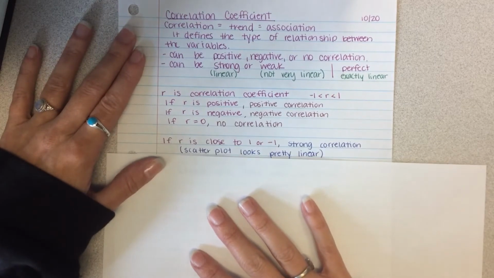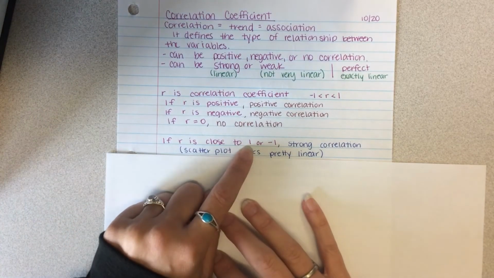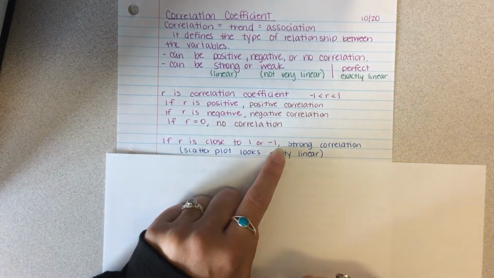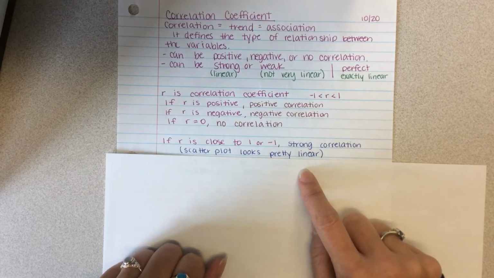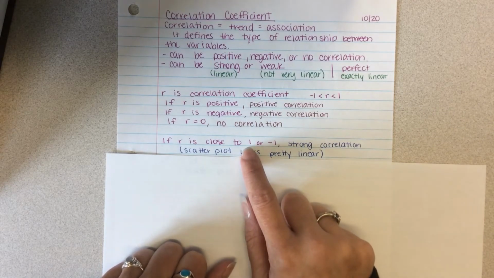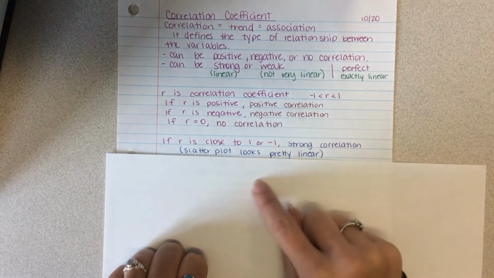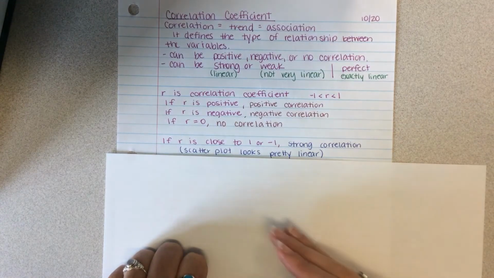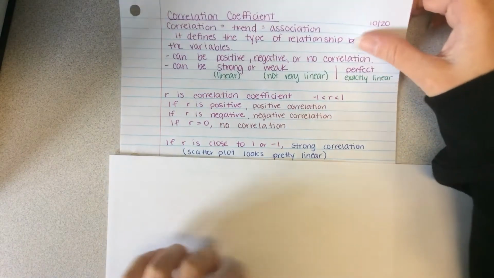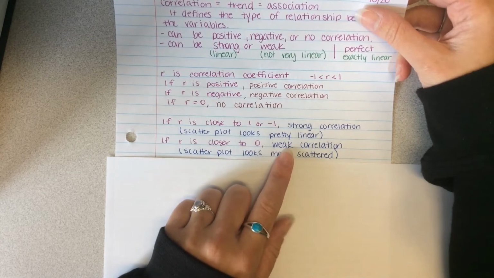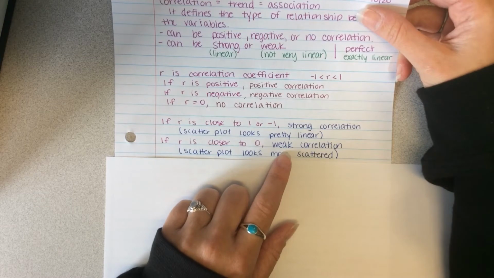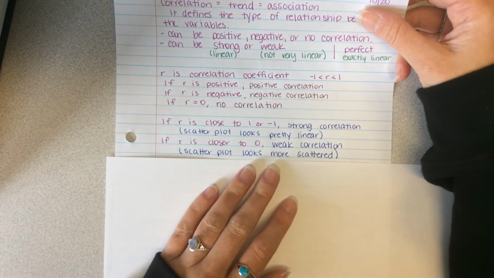Some of the other options: if R is going to be very close to +1 or very close to -1, that means we have a very strong correlation. So our scatter plot is going to look pretty linear. If it's equal to 1, that means you're going to have a perfectly straight line of points that are increasing. If it's equal to -1, that's going to mean the same thing for decreasing. So it's going to be a perfectly negative line. Then if R is closer to 0, that means we're going to have very weak correlation. So the closer that it is to 0, the weaker it is. And that's when the scatter plot is going to look more scattered.